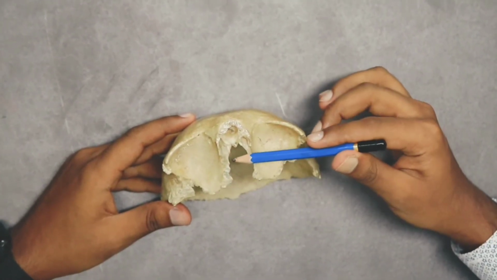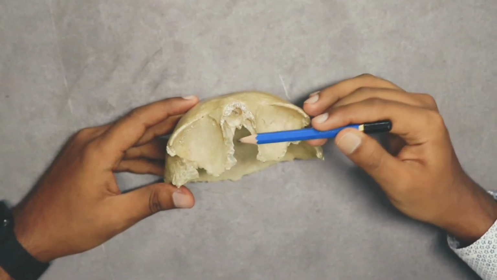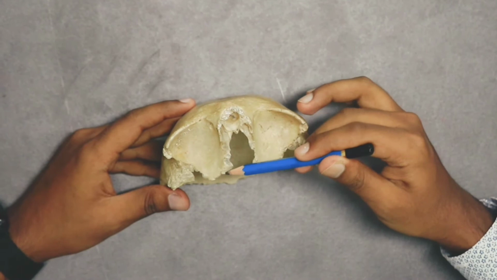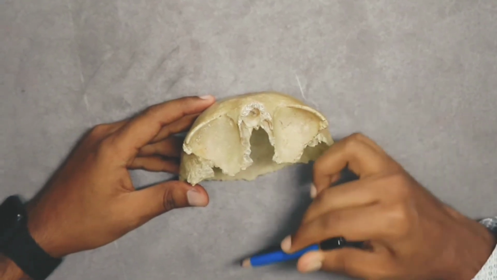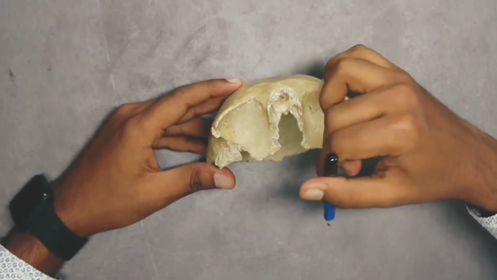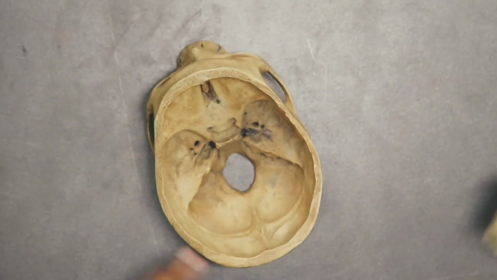Orbital part of the frontal bone has got three margins: medial margin, posterior margin, and lateral margin. Medial margin articulates with upper surface of the labyrinth of ethmoid bone, posterior margin with lesser wing of the sphenoid bone, and lateral margin with greater wing of the sphenoid bone. Let's take a look at the base of the skull.